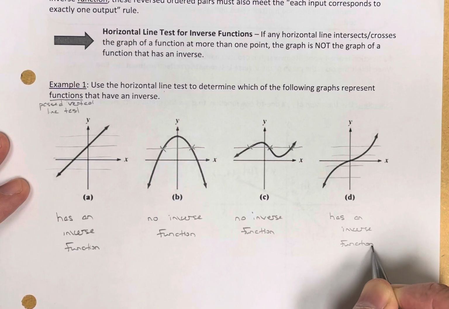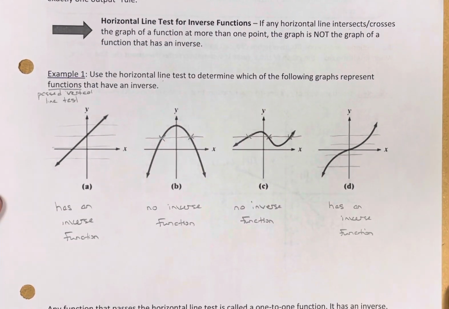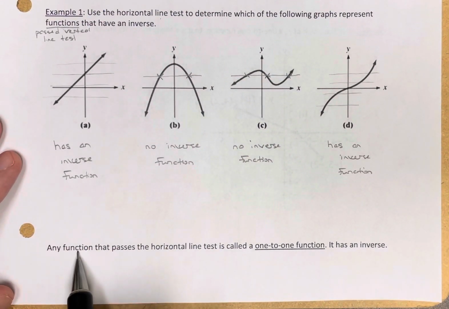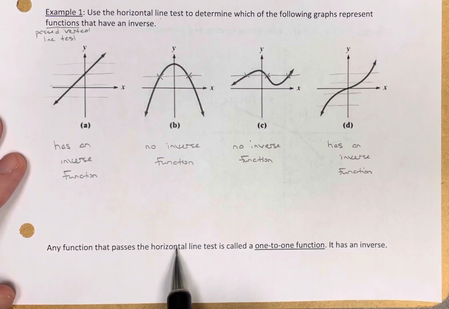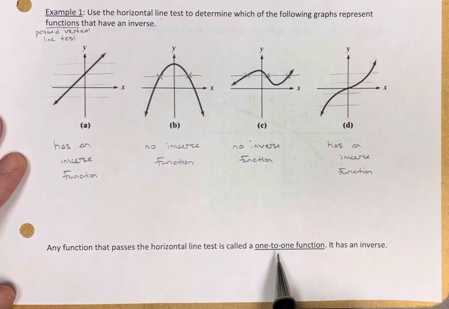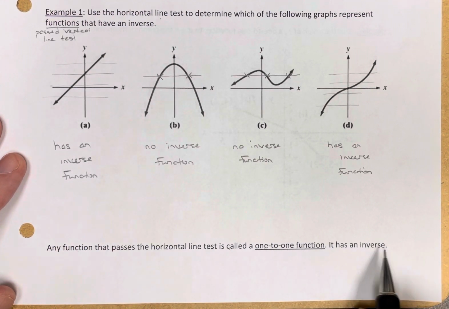Okay, fairly simple. If you've got the vertical line test down, the horizontal line test isn't a whole lot more complicated. Let's make one more comment about this. Any function that passes the horizontal line test has a name. It's called a one-to-one function. In other words, it has an inverse.